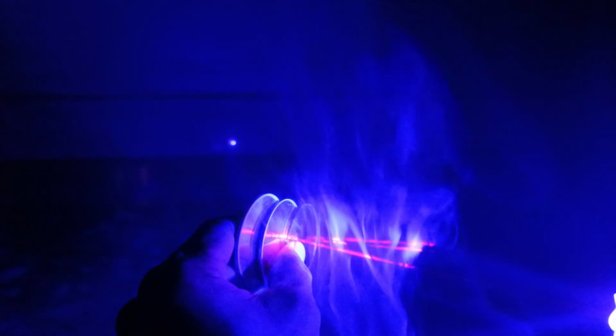You can see here the incident ray and the reflected ray in all the three mirrors.